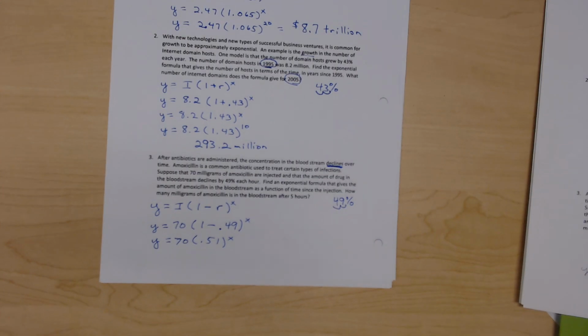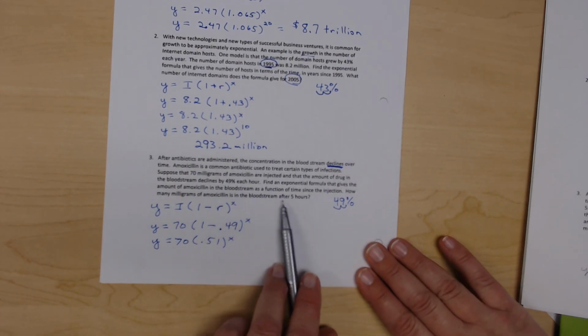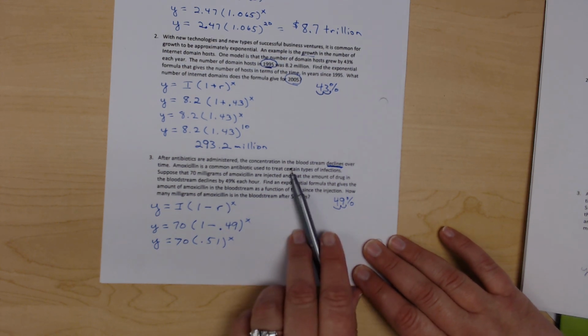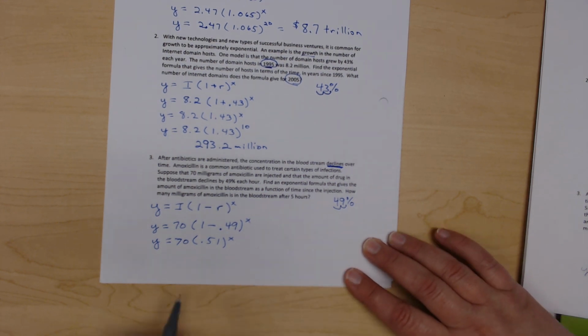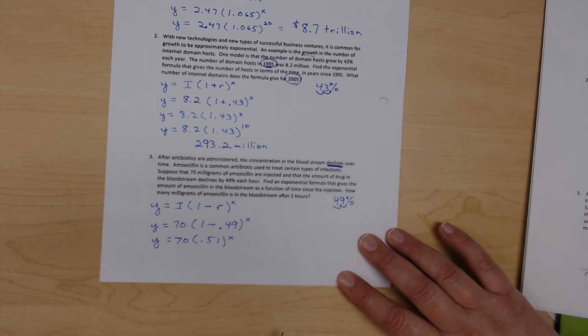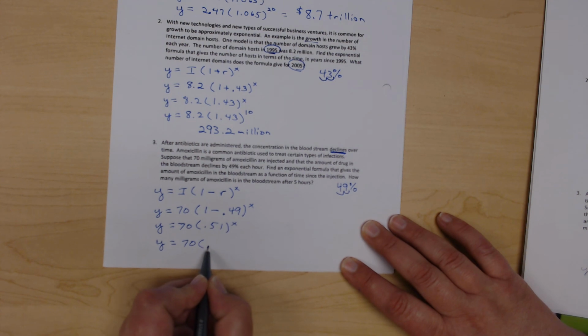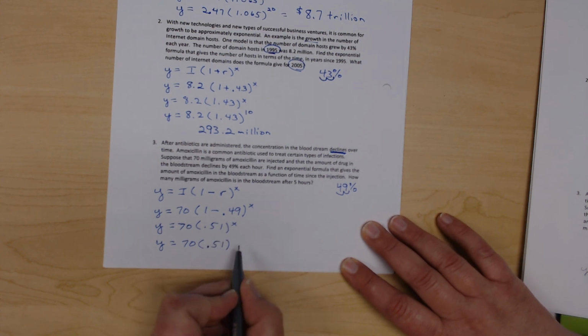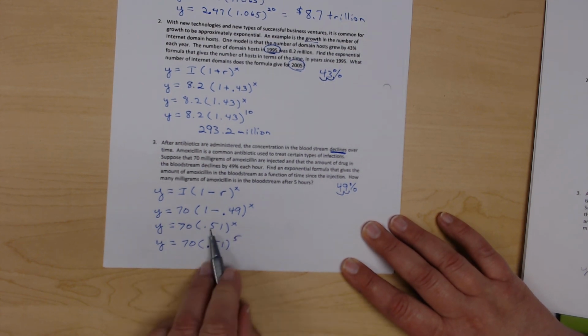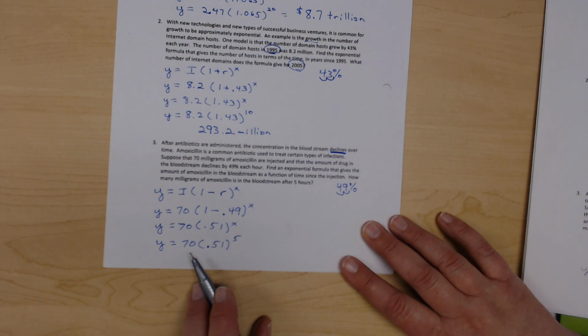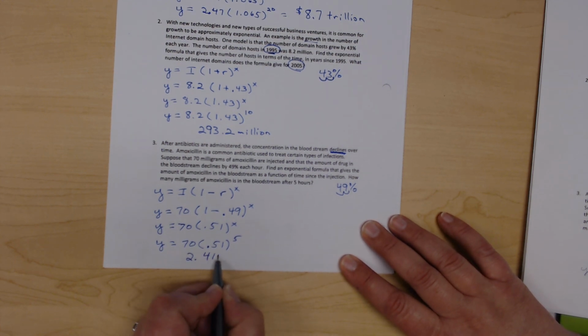Okay, so how many milligrams of amoxicillin is in the bloodstream after 5 hours? This is great. Time at the beginning was 0. So after 5 hours, we simply plug in 5. So y equals 70 times 0.51 to the 5th. Remember, don't multiply these two together. You have to do this first, 0.51 to the 5th, and then take it times 70. So that should give us 2.415.